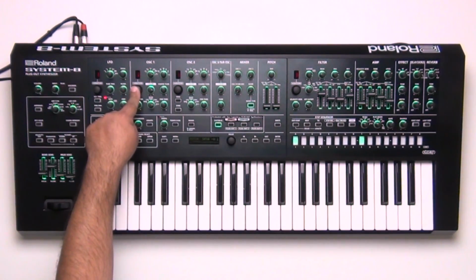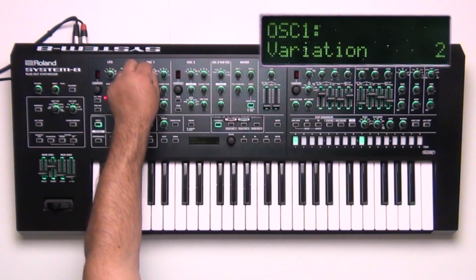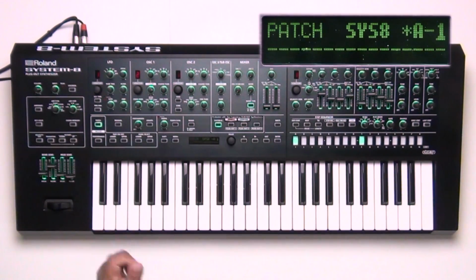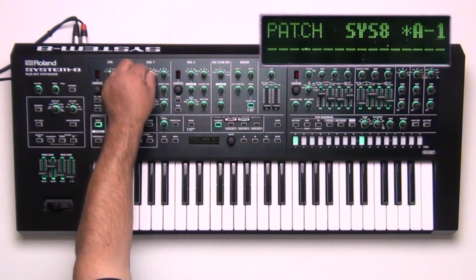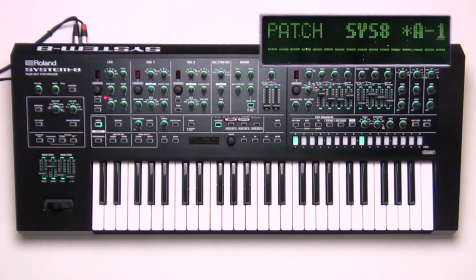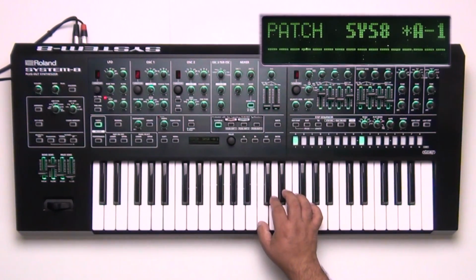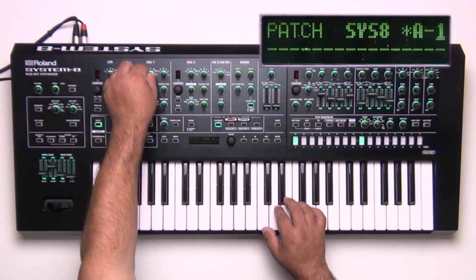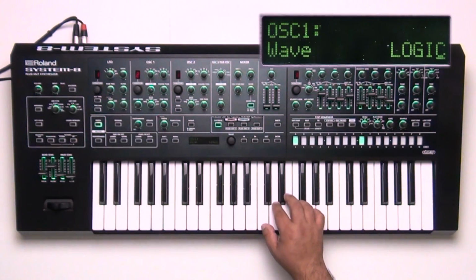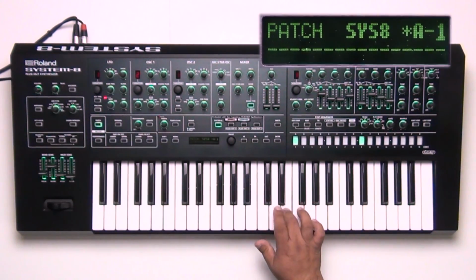So we're going to use this variation knob right here and switch it to 2, and I'm going to put it back all the way to the left. That first waveform is called a noise saw. Here's how it sounds. Very interesting, right? And now let's check out number 2, which is a logic.